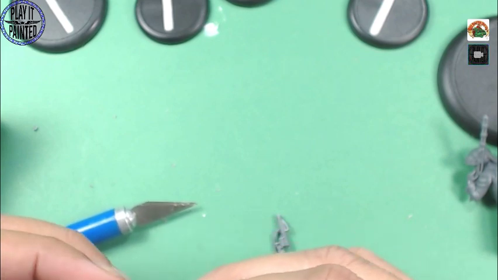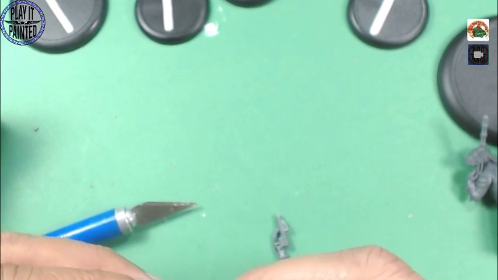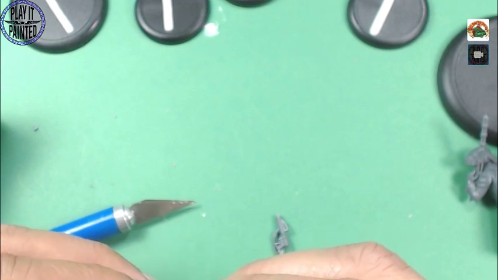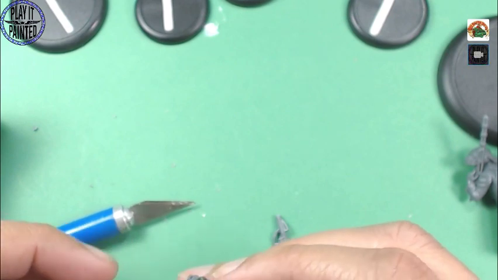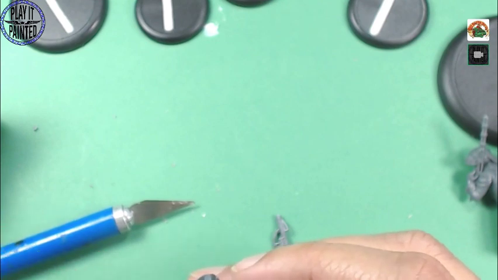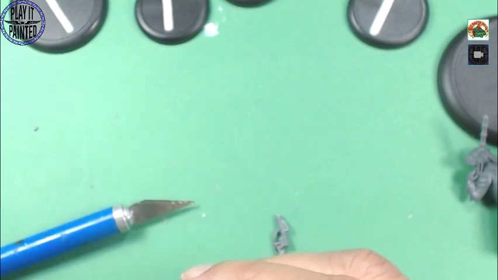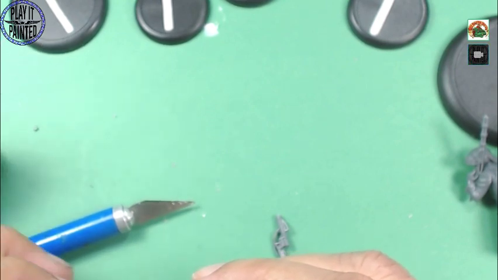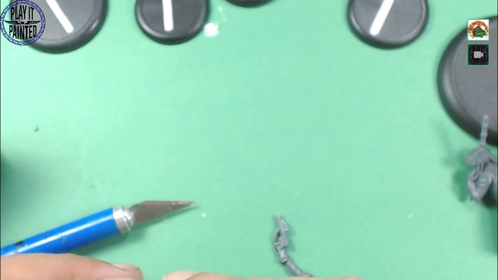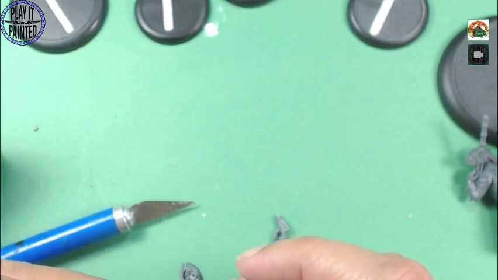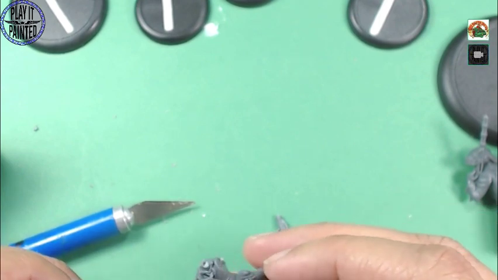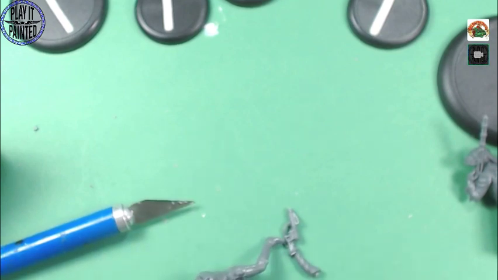I do not understand how this goes. Oh, it goes like that. That is so weird. The neck and the collar is a separate piece. It's a weird miniature. Look at that. Oh, and he has a little pistol too. I've got to put on.